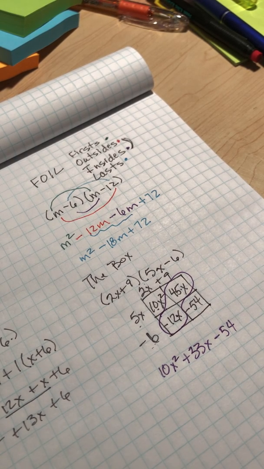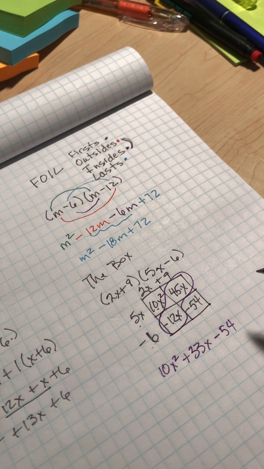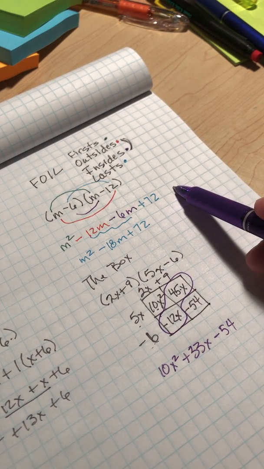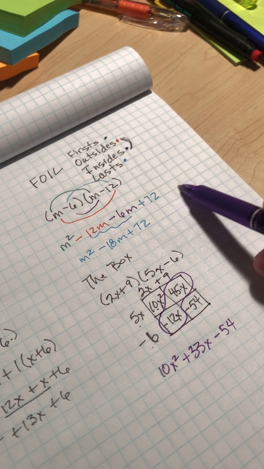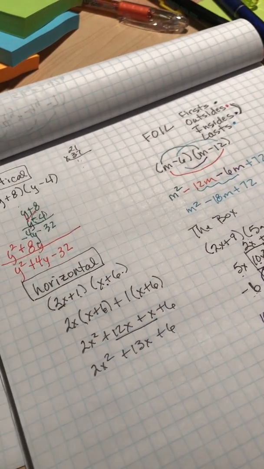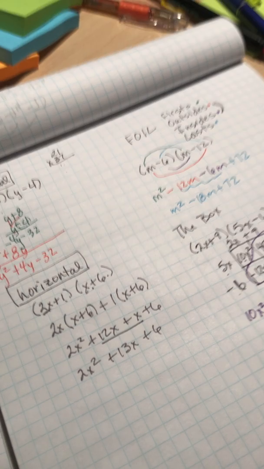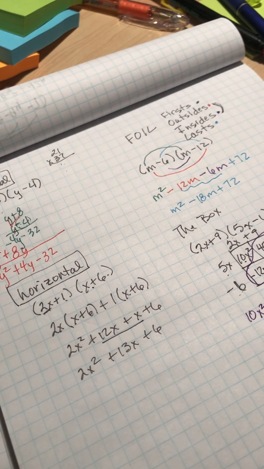Okay? Now, all of these methods will work for binomials, when you're multiplying a binomial times a binomial. FOIL will not work with trinomials. The rest of them will. Okay? So I will often use the vertical method or the box for trinomials. And if you checked your worksheet 8-3, you should see that.